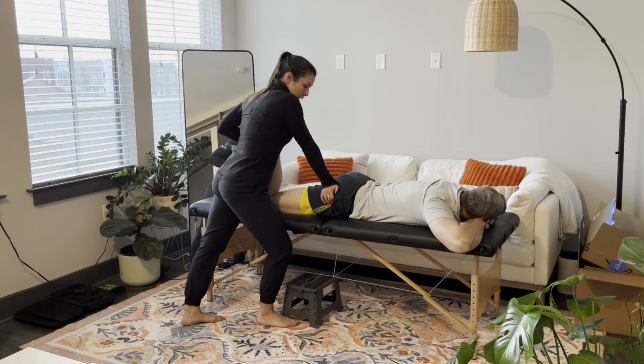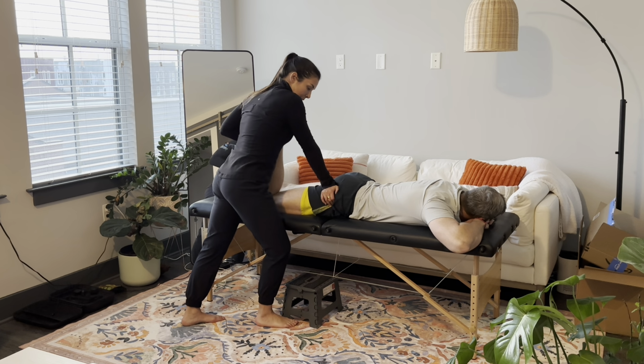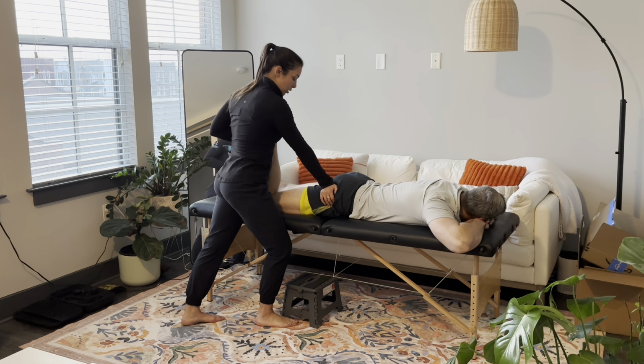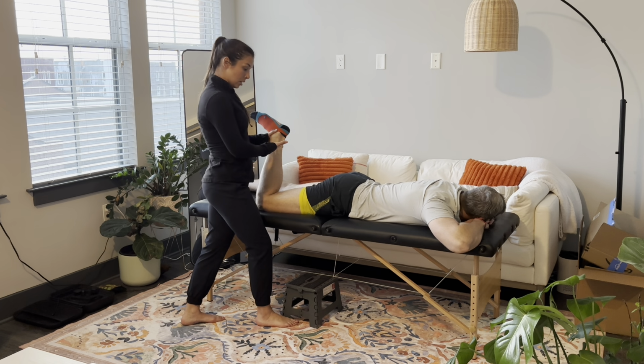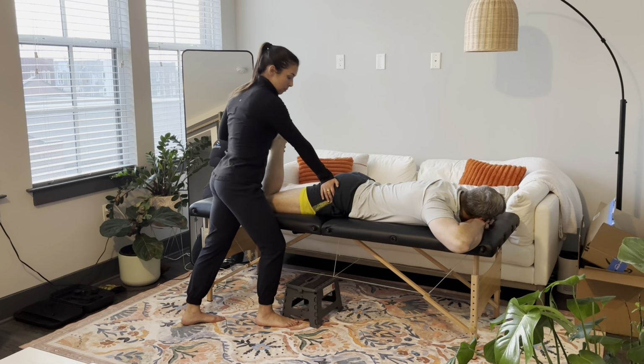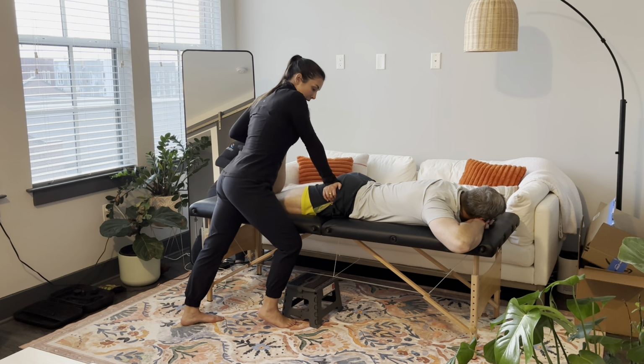So you can start here, and then you can glide and move into rotation, or you can go ahead and place the patient into that frog leg position at their end range, which is here for him, and then mobilize, stretching that anterior capsule.